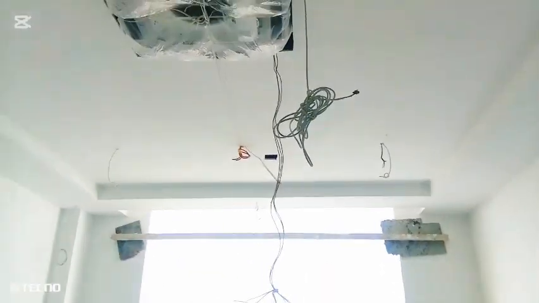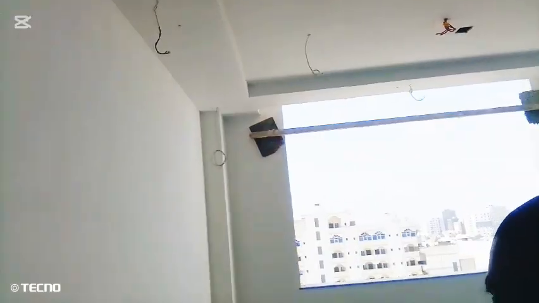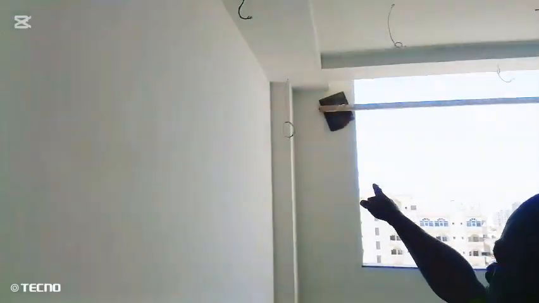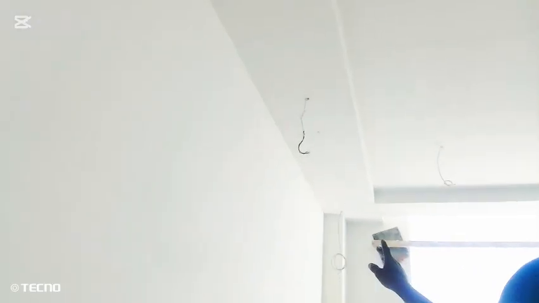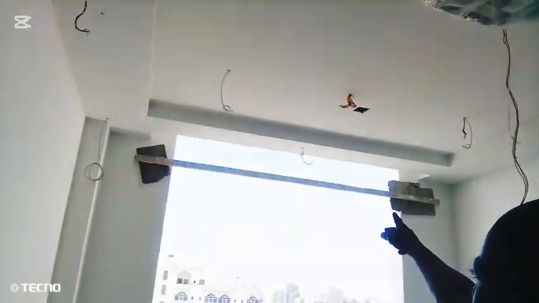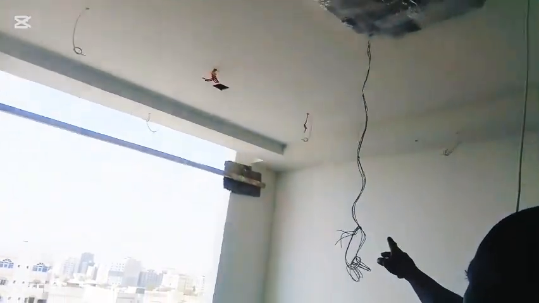Up we have the air conditioner. So for this room, at the corner we have cable for internet. At the center we have cable for downlighter, and one at the window at the middle of the window.